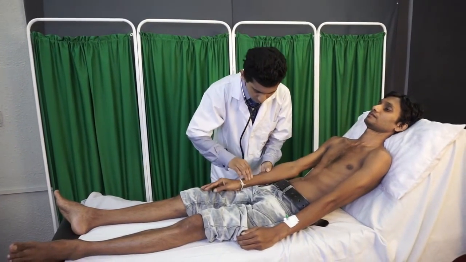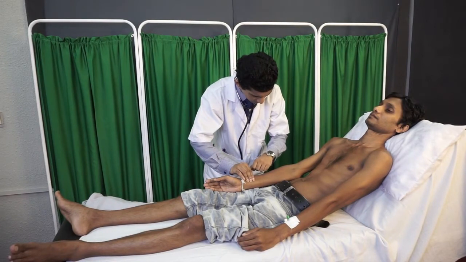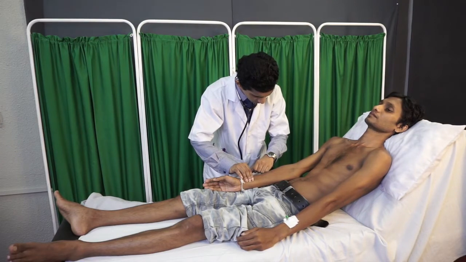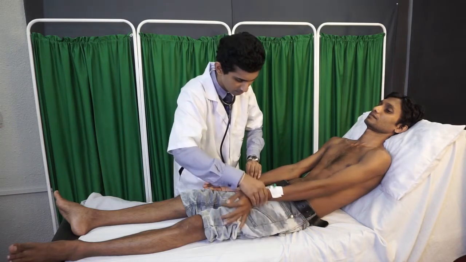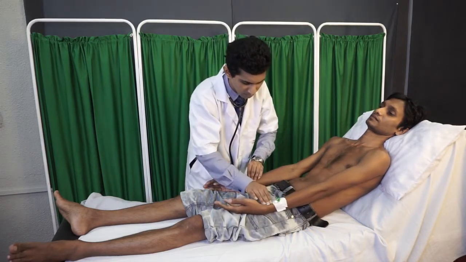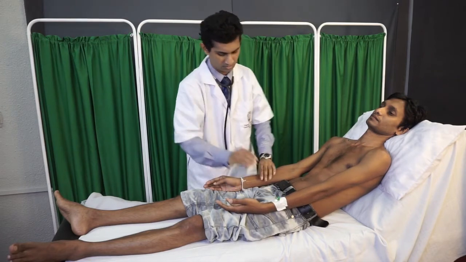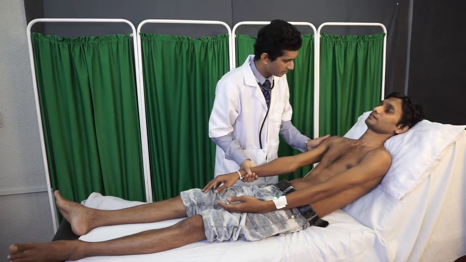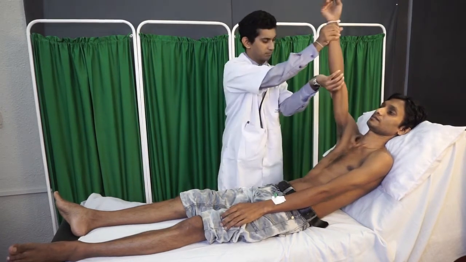Arriving from the right side, he first checked the right radial pulse for rate, volume, and rhythm for nearly 15 to 30 seconds. Then he checked the other pulses, the left radial pulse. Having detected a high volume pulse perhaps, and explaining to the patient, he looked for collapsing pulse with the correct technique.